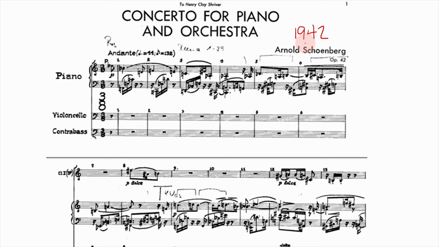And actually, Stravinsky, another popular composer that we're going to talk about today, criticized the piano writing of this concerto. Another person who criticized it is Mitsuko Uchida, a famous piano performer. They said that Schoenberg wasn't very good at piano, and because of that, he didn't write very effectively or comfortably for piano.